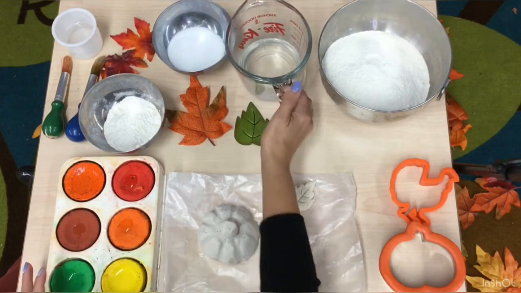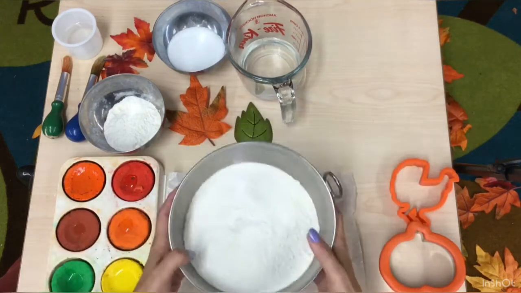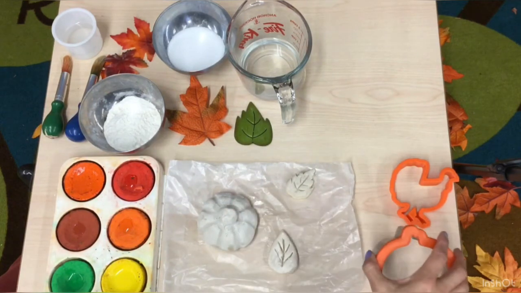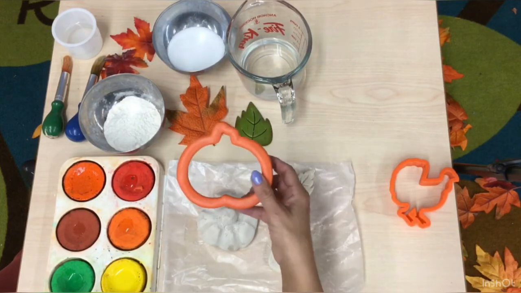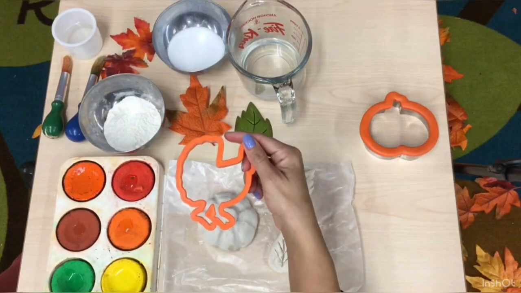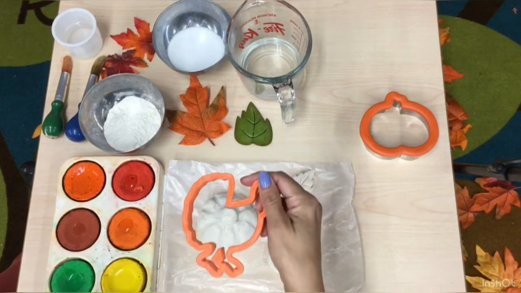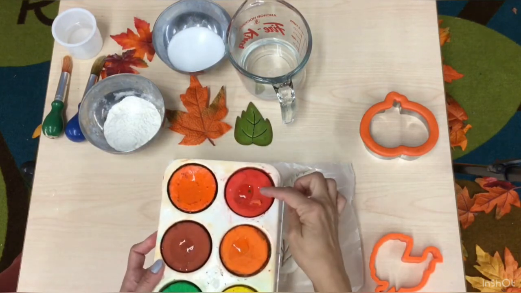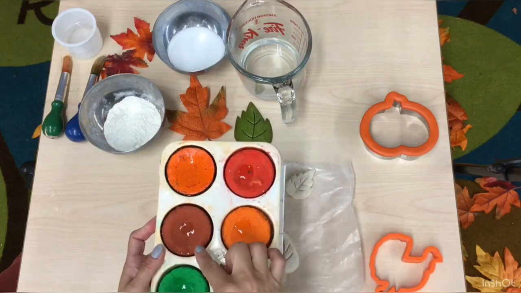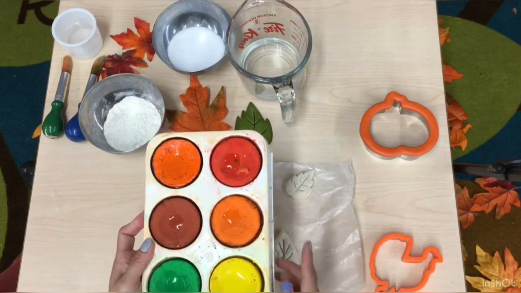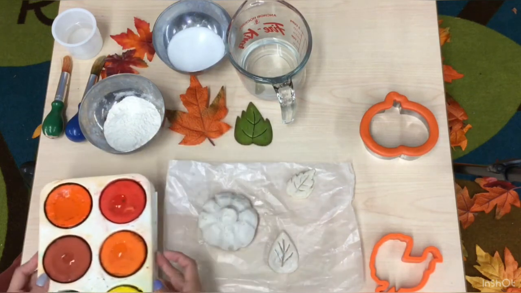When we're finished making our hard clay, we're going to paint it, or we're going to use our cookie cutters, and I have a pumpkin cookie cutter, and I have a turkey cookie cutter, and I have paint, all the beautiful fall colors. We have orange, can you help me? Red, brown, lighter orange, green, and that's right, yellow.